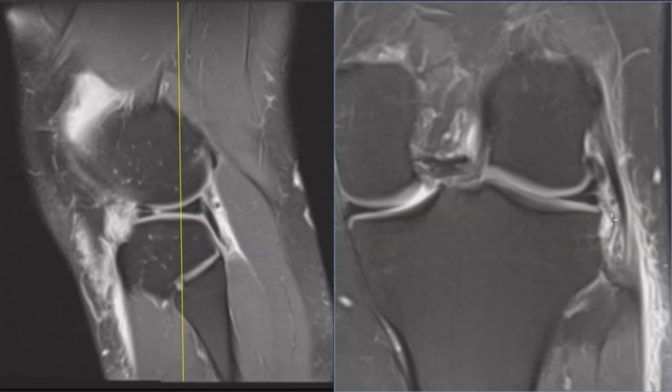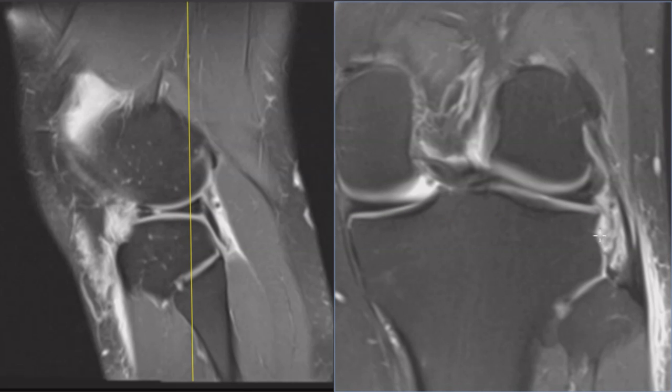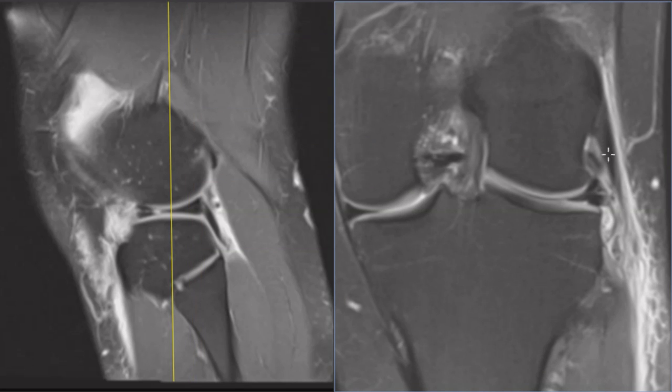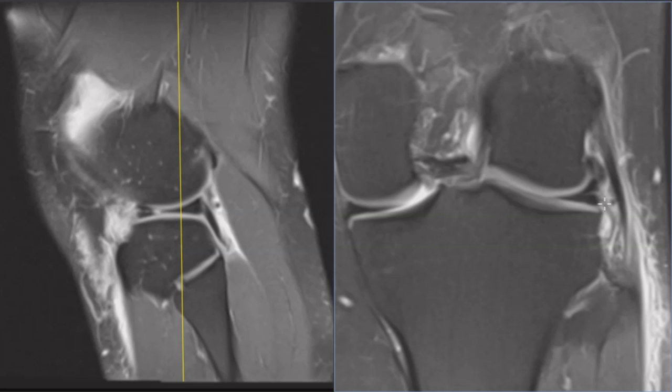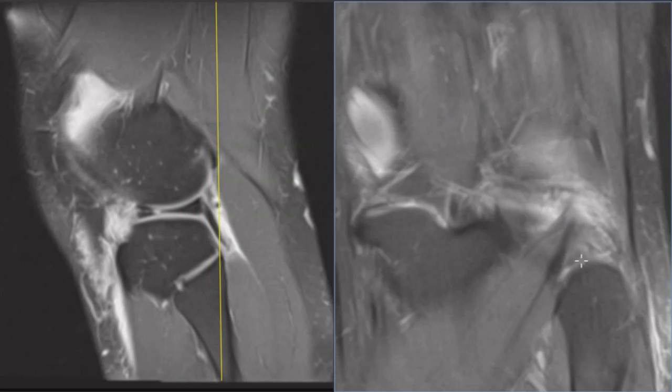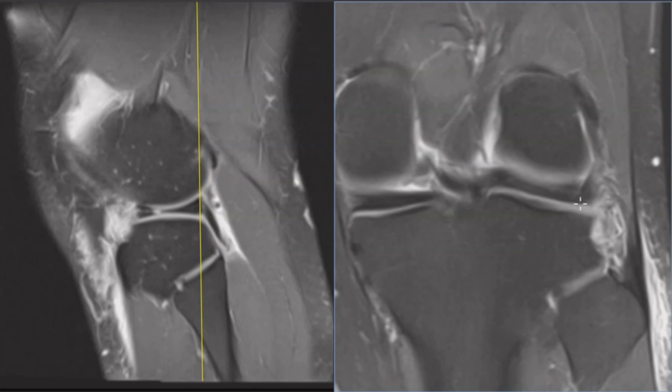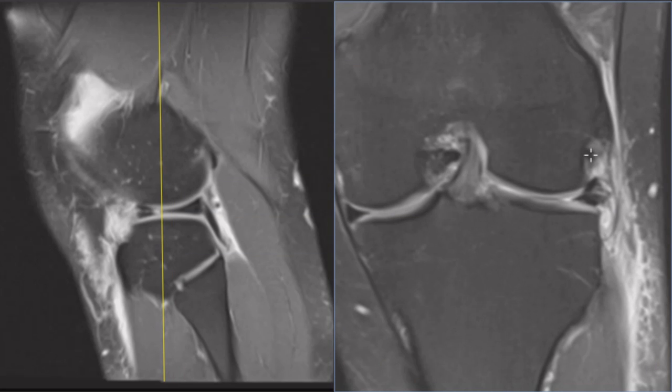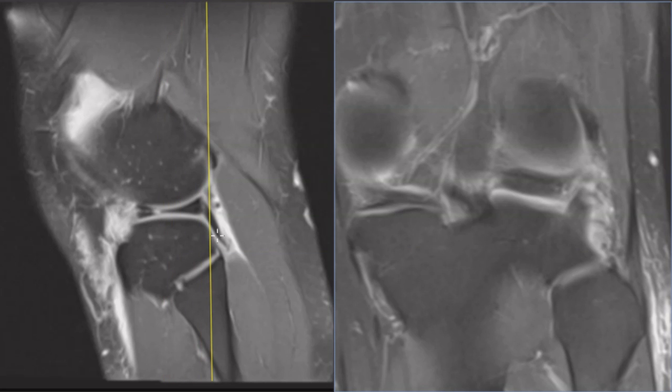It's lax, elevated, and distally where it attaches to the tibia is partially torn and ill-defined, so it looks like they have a tear of the lateral joint capsule, the meniscotibial ligament, and also there's one other thing that looks like it's torn. This is the popliteus muscle. The popliteus muscle comes up, turns into a popliteus tendon. Popliteus tendon attaches here. That is normal in signal.